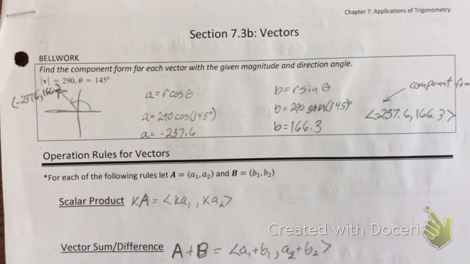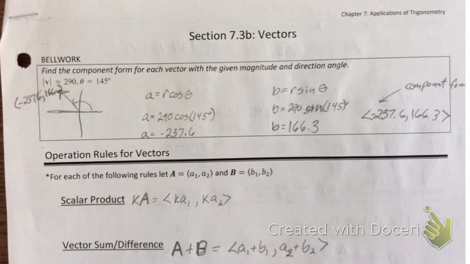Component form is basically kind of like our xy. It's where it terminates at the very end, the last point. It goes from the origin to this point. Our x value, which we label as a, is r times cosine theta, where r is our magnitude that was given, and theta is our direction angle. So a, or x value, is this. B, or y value, is r times sine of that same angle. This came down to negative 237.